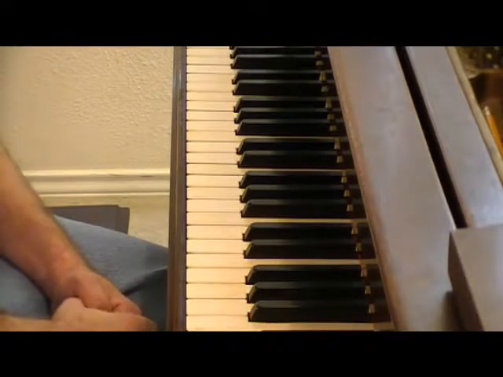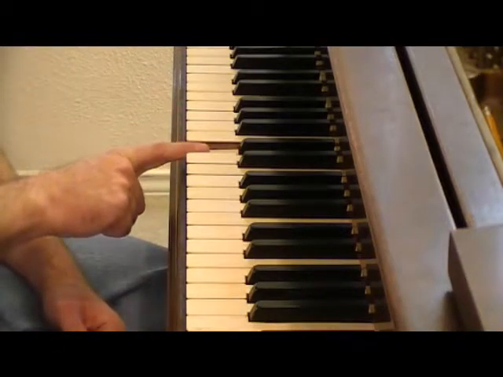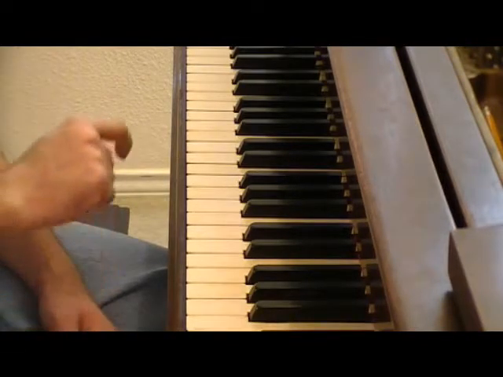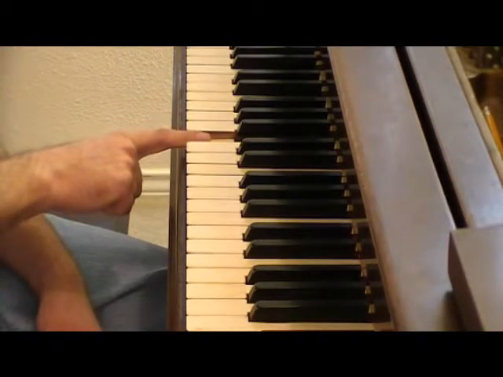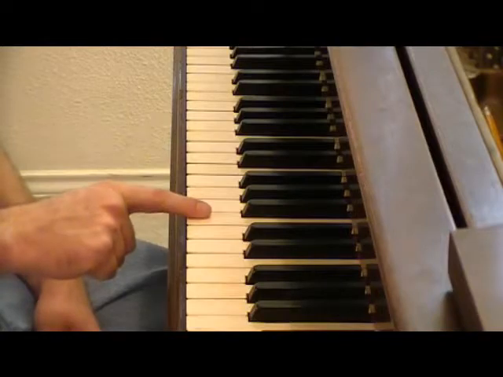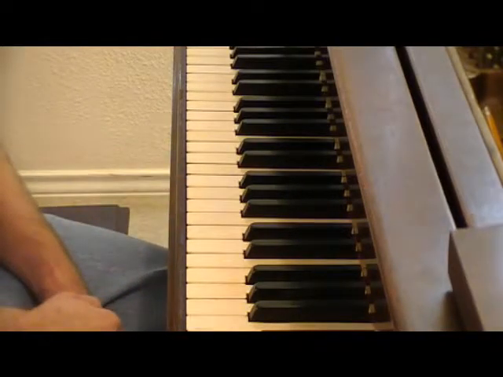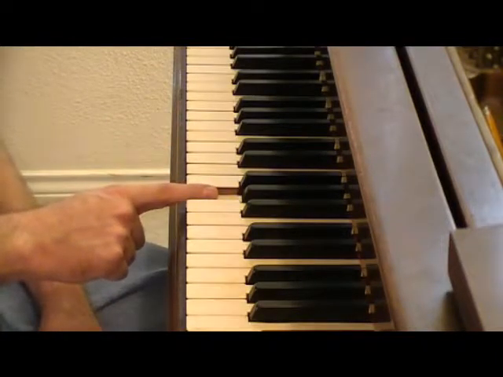Okay? The note is C. It should be this one. The note is B. Here it is. The B comes right before C, so it's right here. Or if you wanted, you could have found this B up here. The note is G. There it is right there.